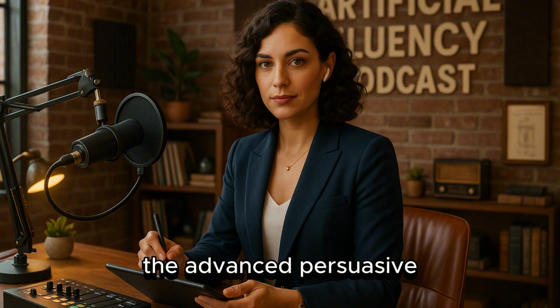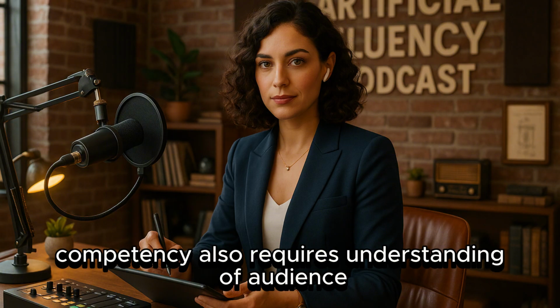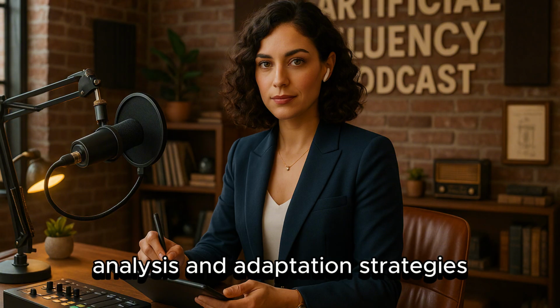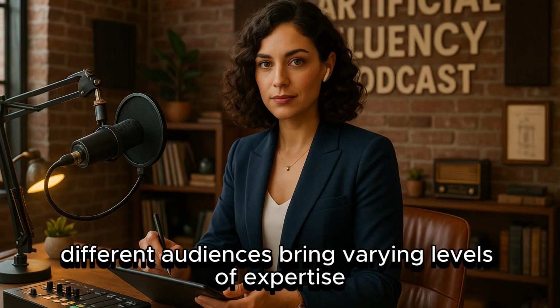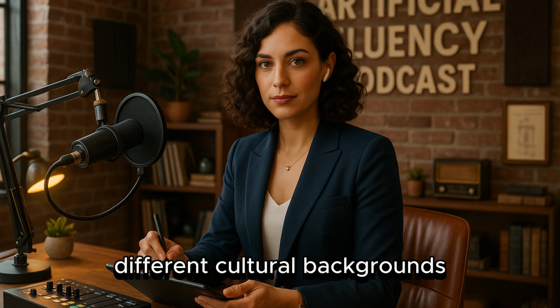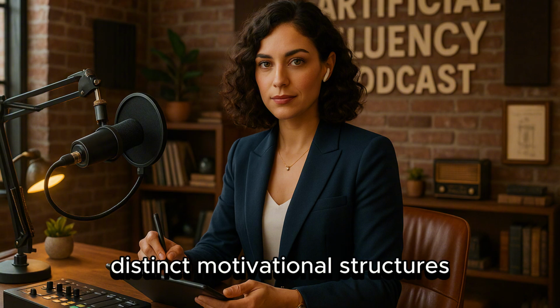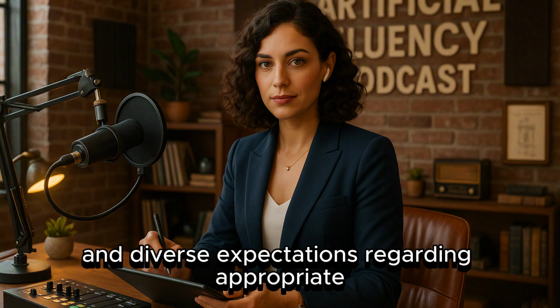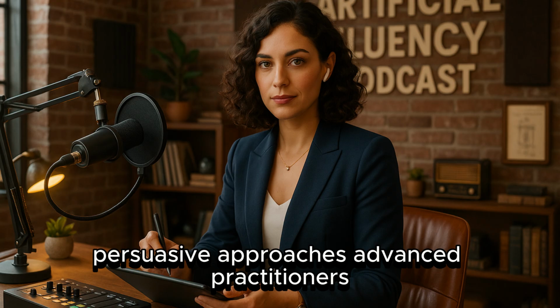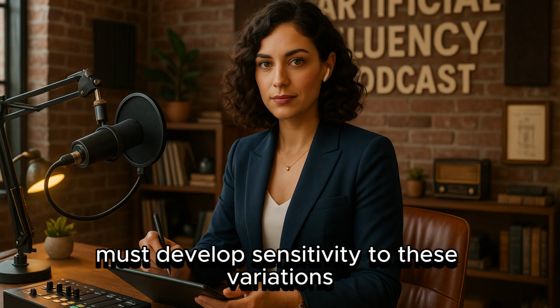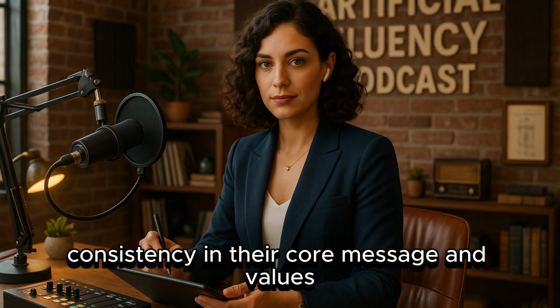The advanced persuasive competency also requires understanding of audience analysis and adaptation strategies. Different audiences bring varying levels of expertise, different cultural backgrounds, distinct motivational structures, and diverse expectations regarding appropriate persuasive approaches. Advanced practitioners must develop sensitivity to these variations while maintaining consistency in their core message and values.